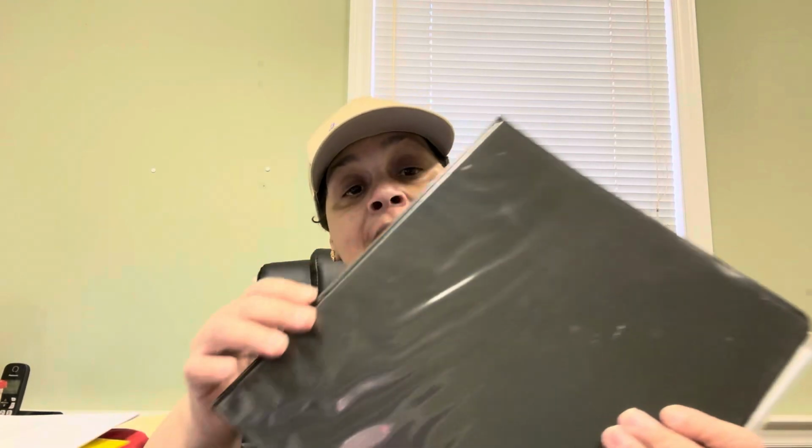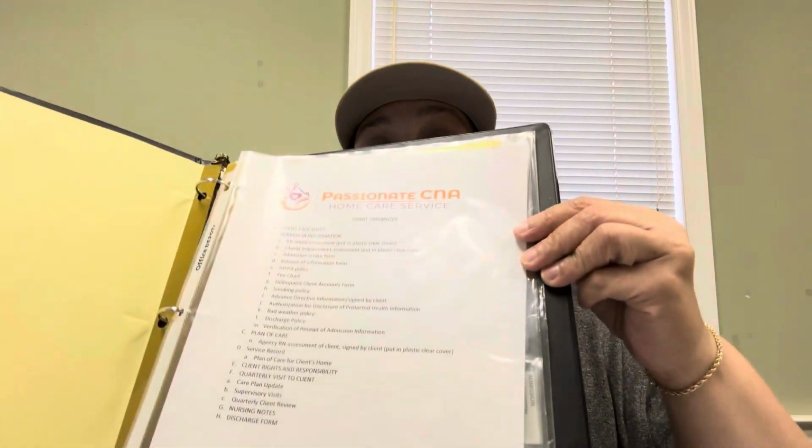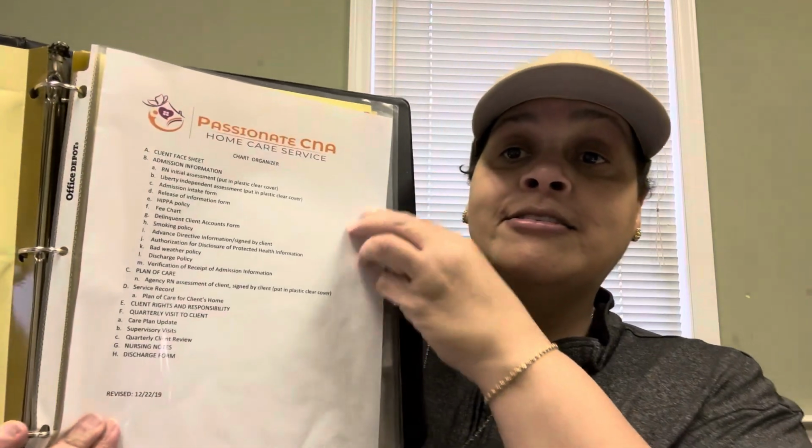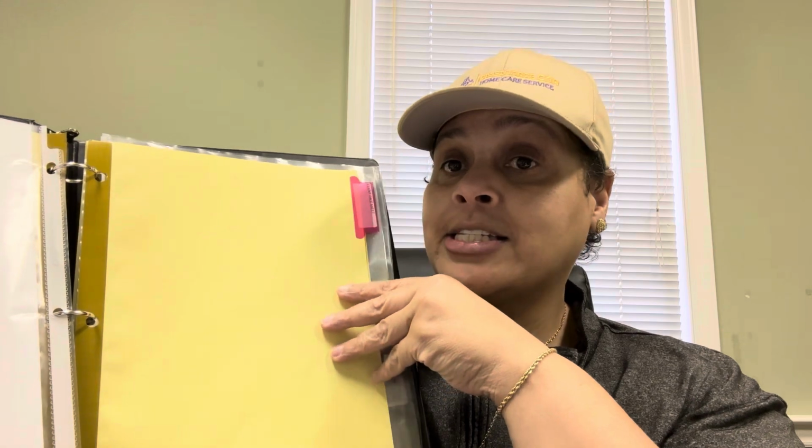Today I am going to show you how to put together a new client packet. With that client packet, you need to have a binder. This goes in the office and it can be just a little thing, because I do keep my timesheets separate. In that, you would have the chart organizer, which lets you know everything that you'll find in this chart. I don't have anything in here yet because I'm going to put it together.